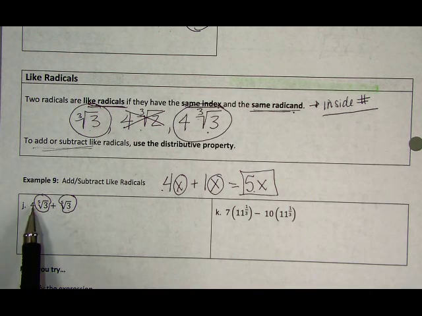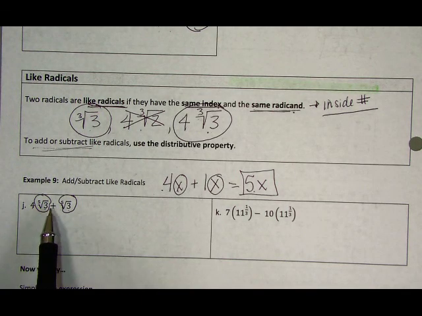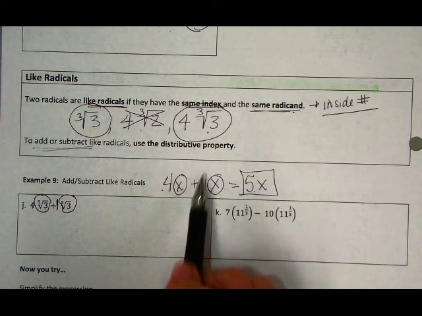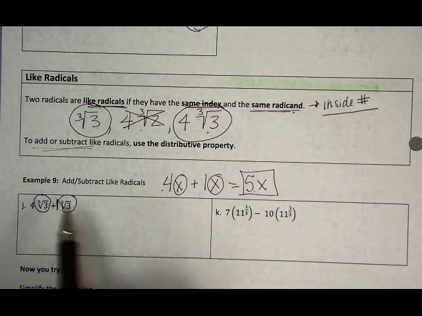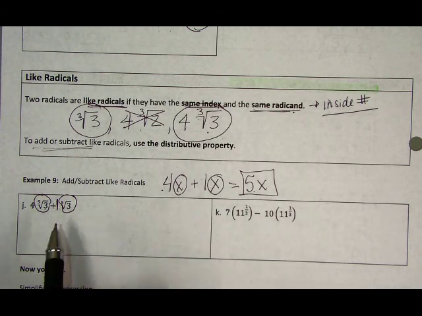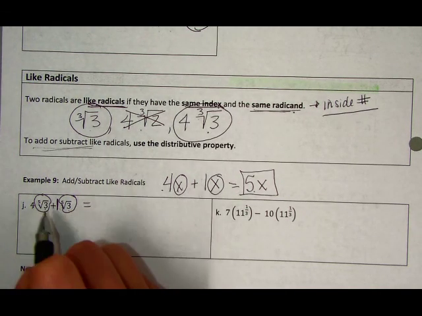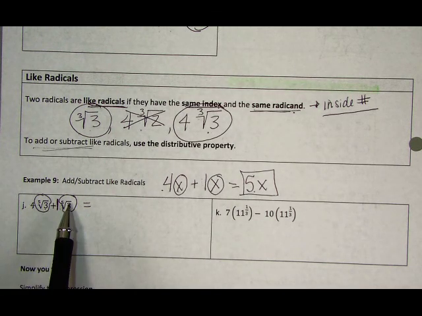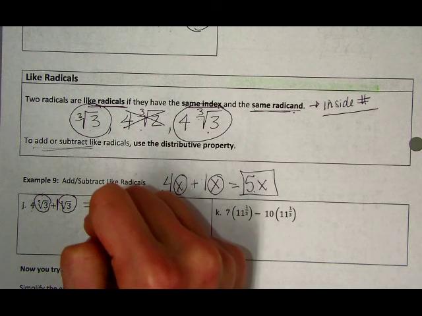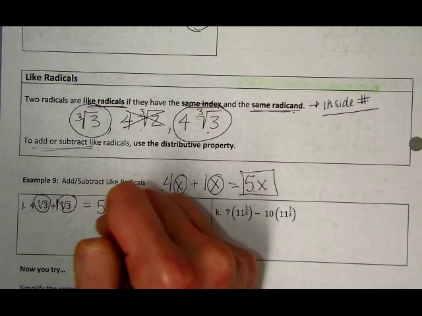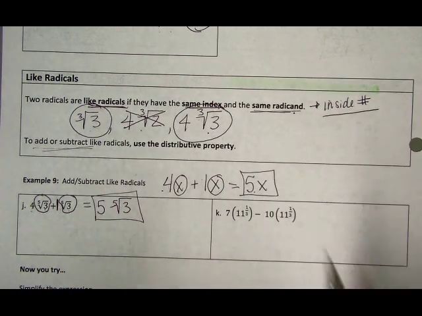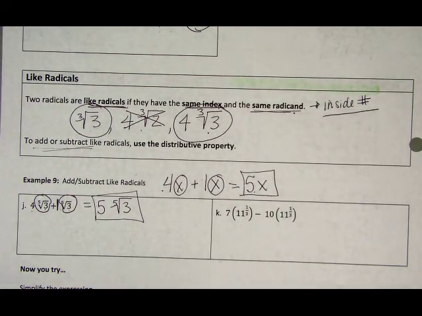So in this case, I have 4 fifth root of 3 plus 1. I can have that 1 that's kind of invisible in front of my x. I can put that 1 invisibly in front of my radical if I don't have a value out in front. Fifth root of 3. Since both of them are like radicals, my index match up and my radicands match up. I can add my two outside numbers together, and my radicand just gets tagged on at the very end, just like x does up above. So my answer for letter J is 5 fifth root of 3.